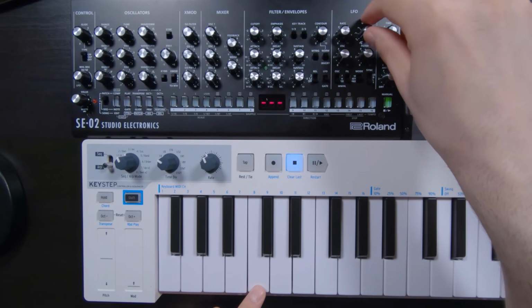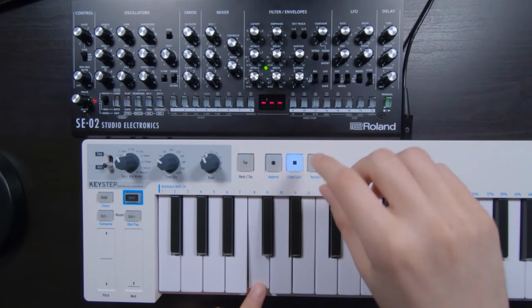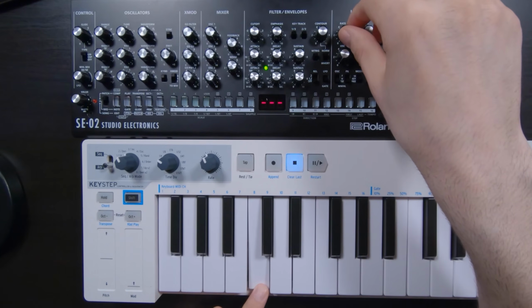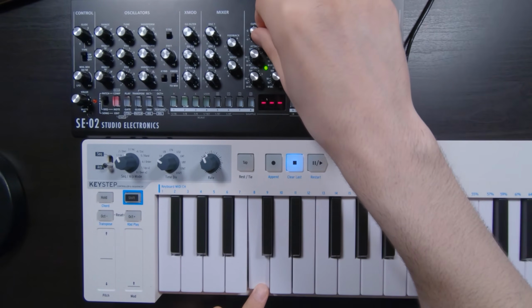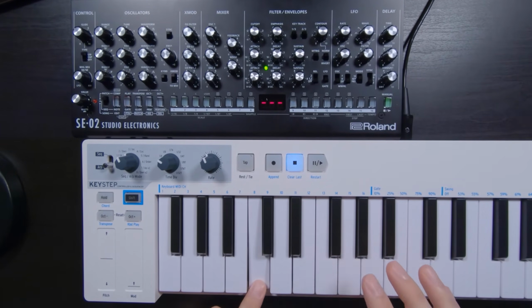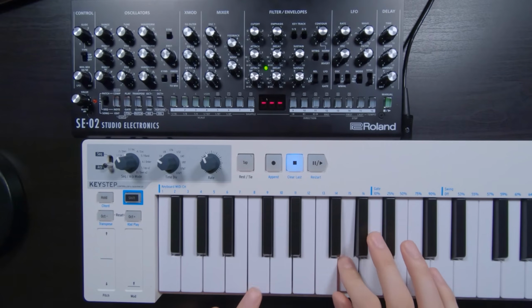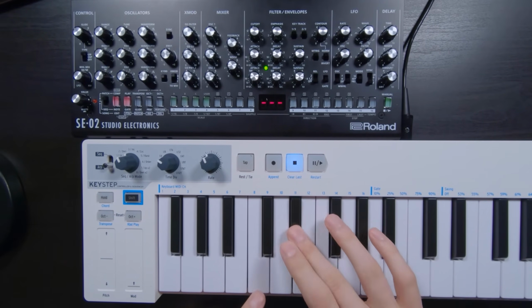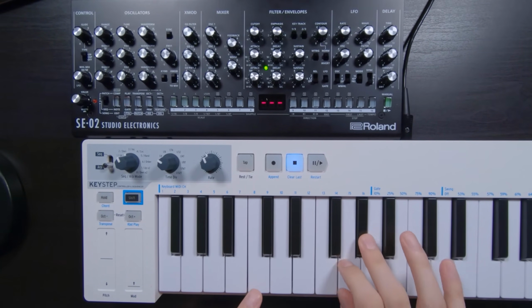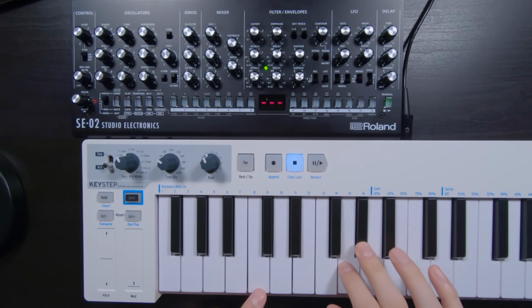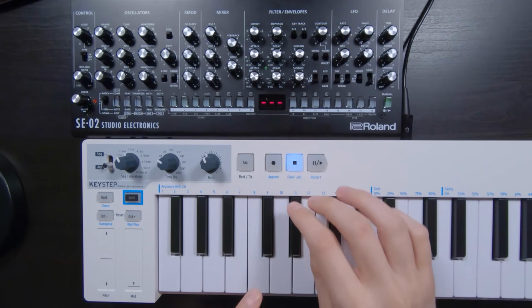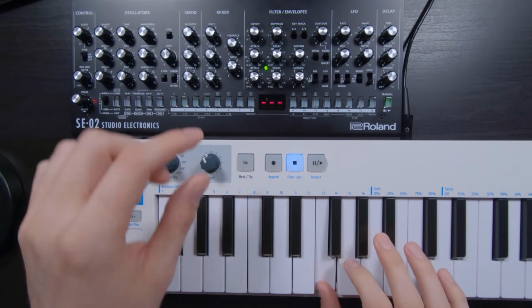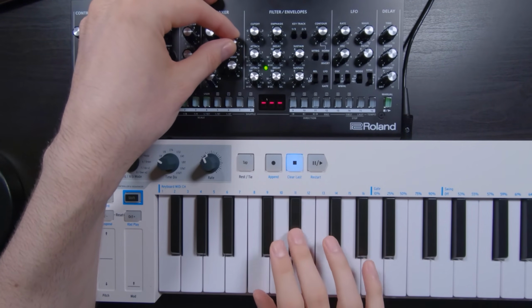Let's try and use a more aggressive wave. Let's go for triangle instead of sine wave. Yeah, something like that. Let's try more feedback.